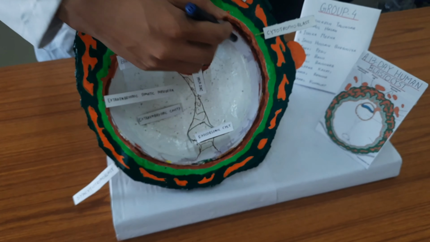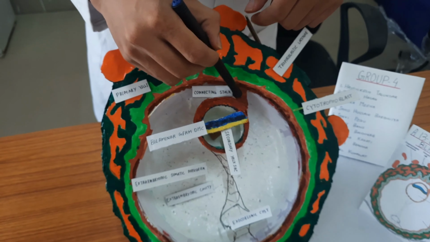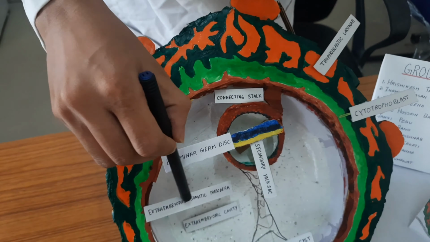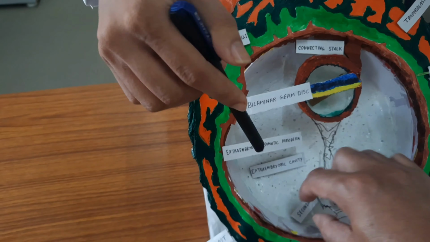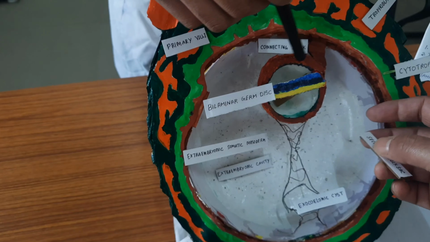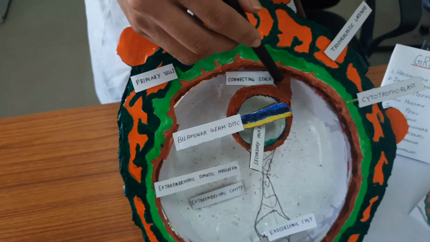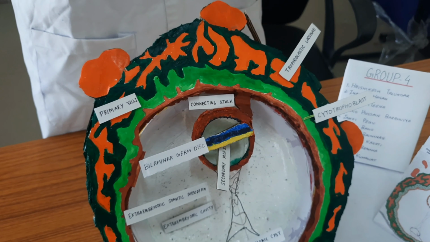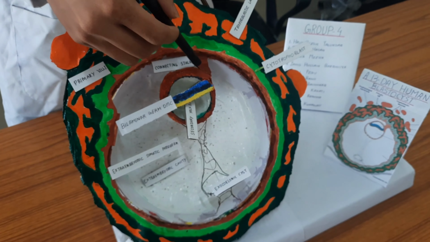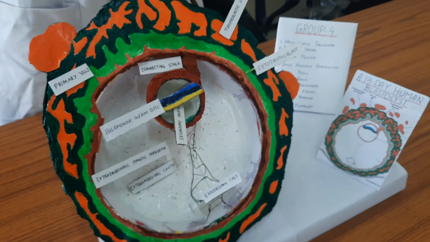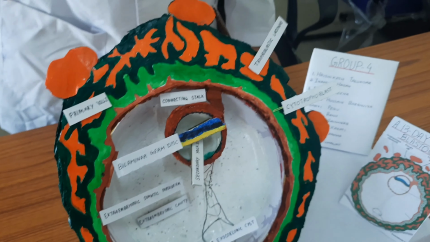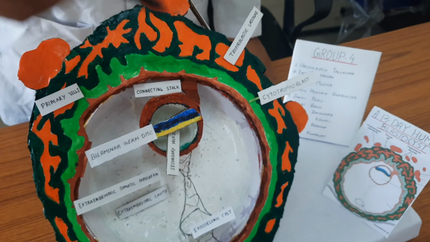which is continuous in a portion. This extraembryonic somatic mesoderm lines the chorionic cavity, and it is continuous at this part, and this part forms the connecting stalk, which later on, upon growth and development of blood vessels, forms the umbilical cord. Yes, that will connect in the continuous area also, and this will form the connecting stalk, which will later form the umbilical cord.